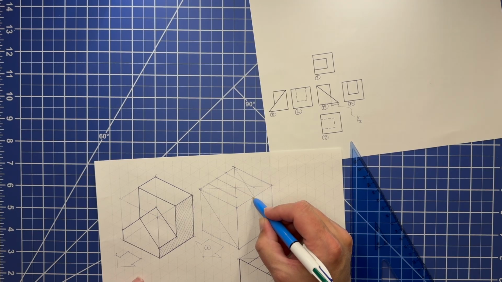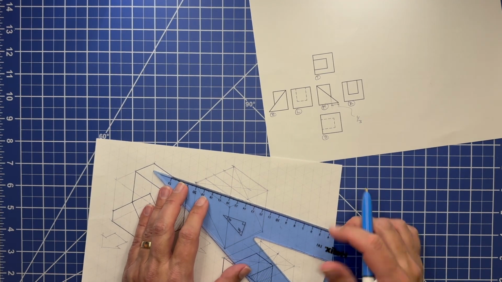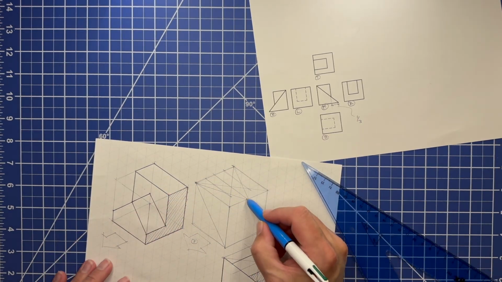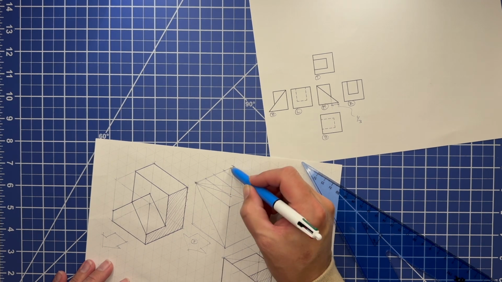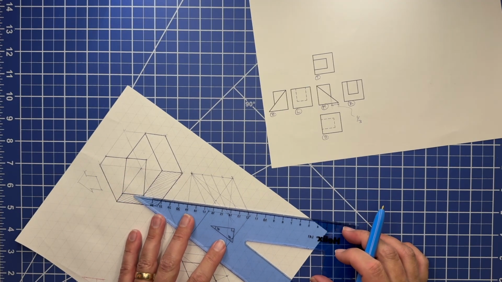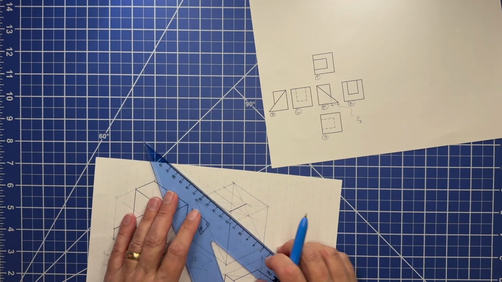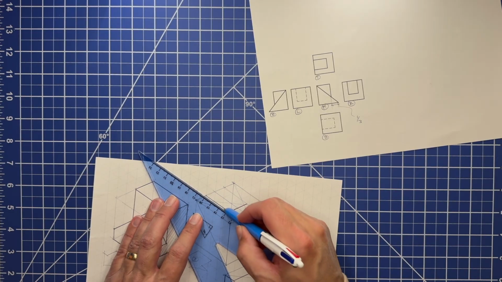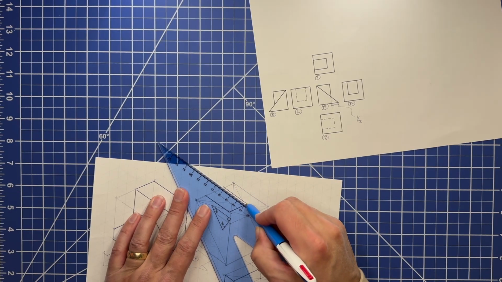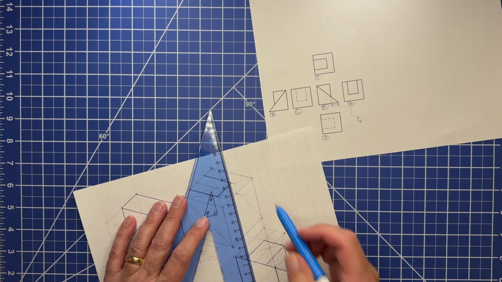So I have a line right there, and I can go from this corner to that new intersection and divide that half, and where that meets this original diagonal line, where it intersects that line, that gives me a third of the way back. I'm going to see a lot more about this view.